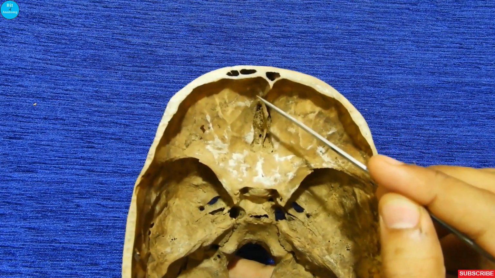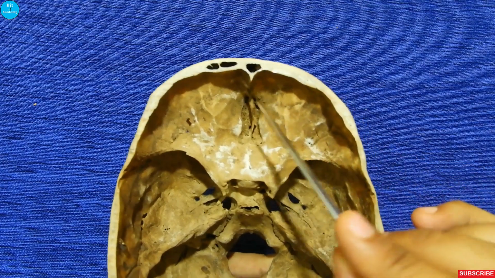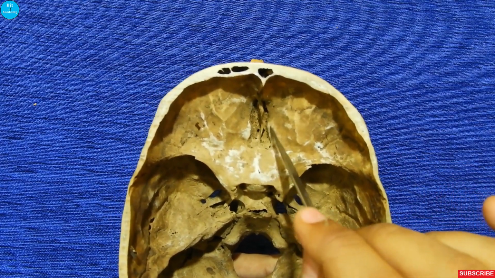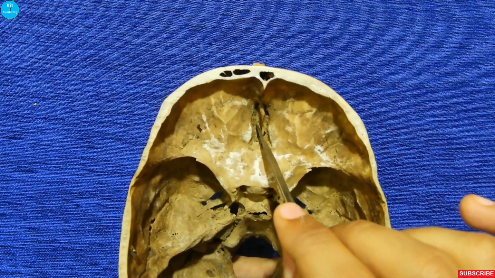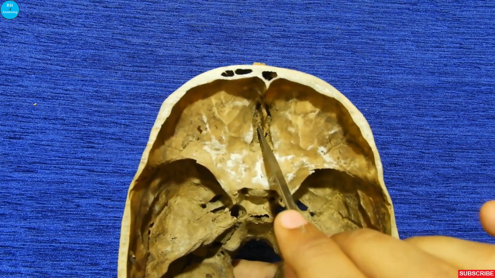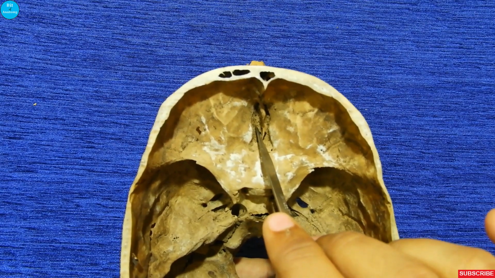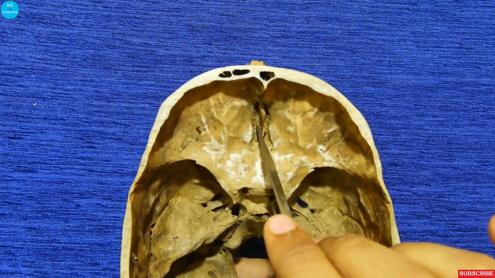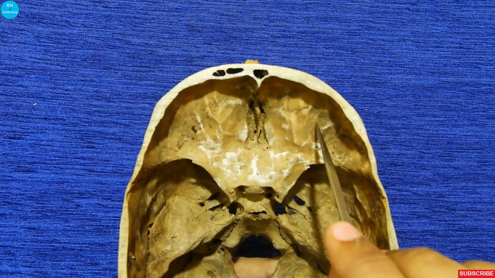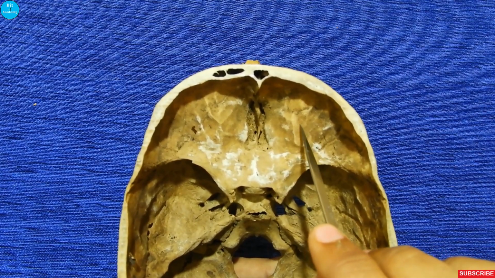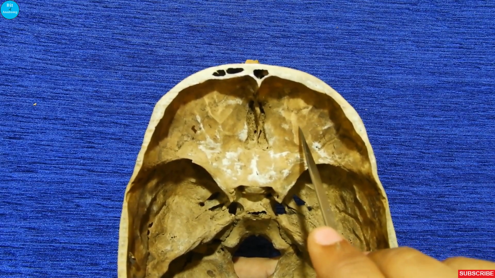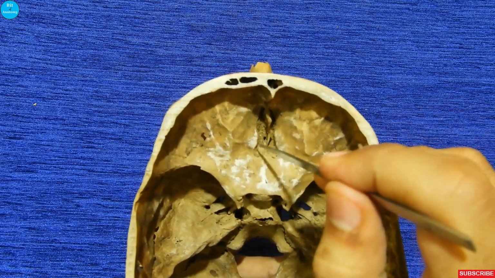In the central part, we can see one prominent crest, which is known as the frontal crest, which provides attachment to the falx cerebri. And this is the cribriform plate of the ethmoid bone, which is perforated throughout for the passage of the olfactory nerve. This separates the anterior cranial fossa from the nasal cavity, whereas the orbital plate separates the anterior cranial fossa from the orbital cavity.